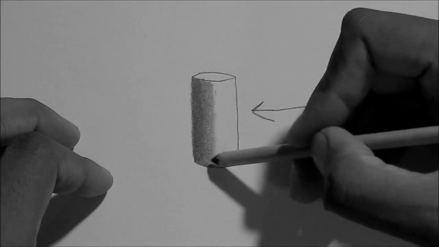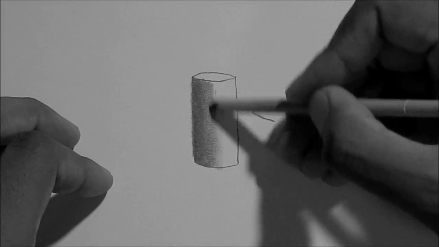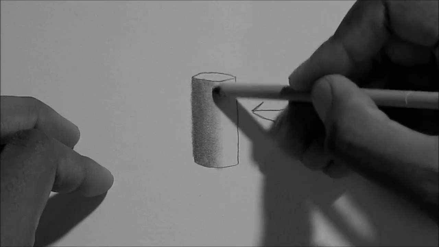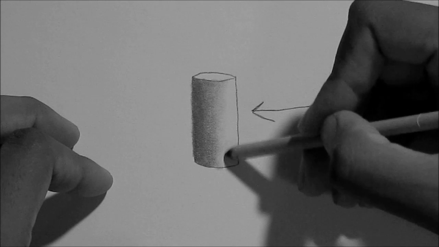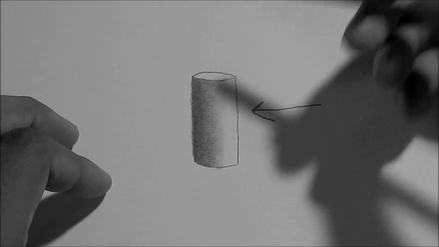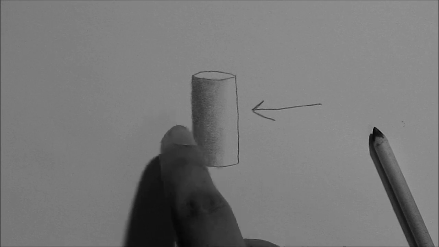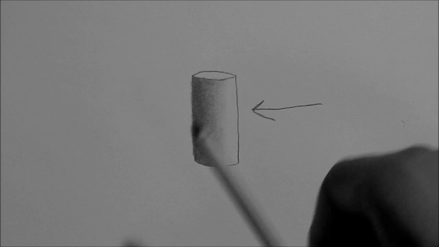So we have this cylinder, and we're giving it some light here. We're giving it an understanding of where it is in time, space, and dimensions. Okay. So we see obviously the darkest part is here, and the lightest part is coming from right here. So what about the top?